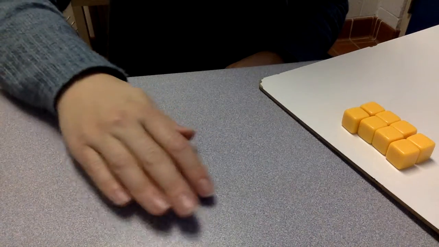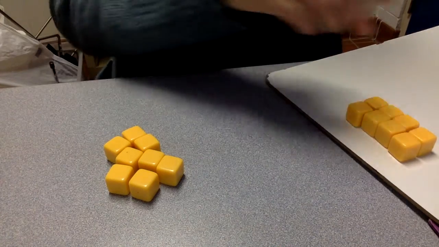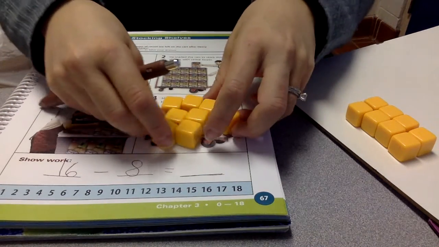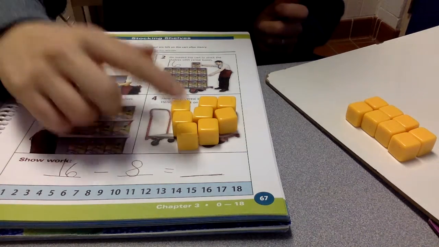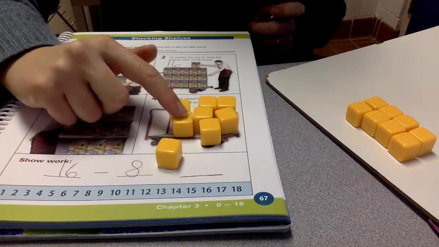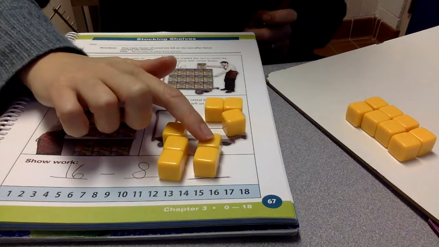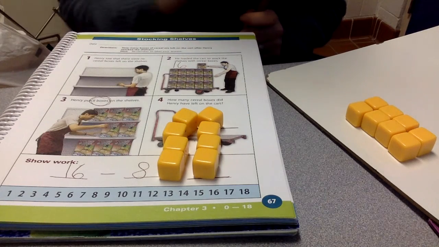Back down here on my cart, I have to find out how many are left. So I am going to move this to here because this is how many we have left on our little shopping cart. Count with me. 1, 2, 3, 4, 5, 6, 7, 8.